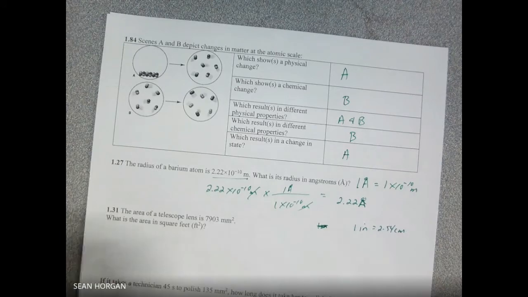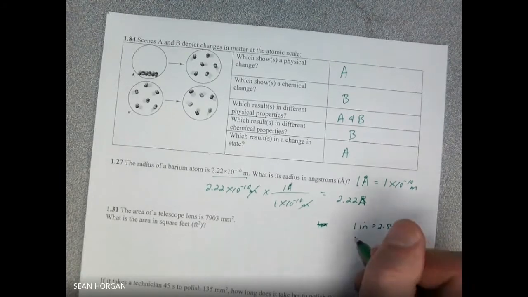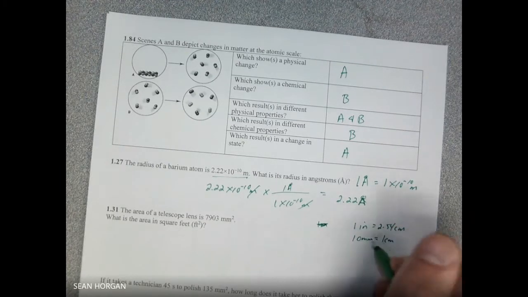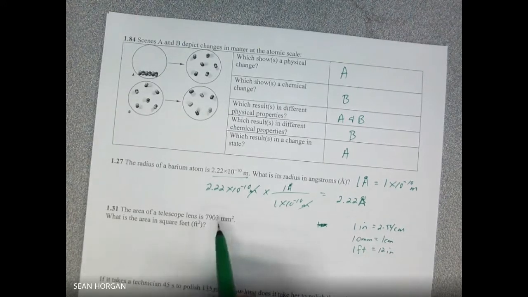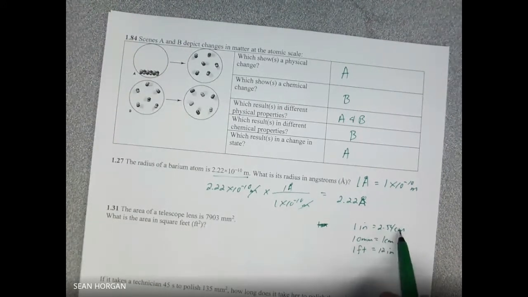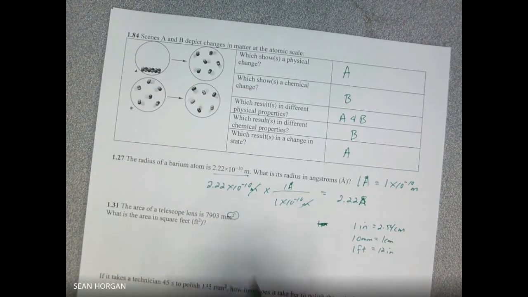Now you could do this on your own a different way if you wanted to, right? Look it up, how they're related online. You probably have one step. I also know that 10 millimeters equals 1 centimeter. And I know that 1 foot equals 12 inches. So I have a way to convert millimeters into centimeters, then centimeters into inches, and then inches into feet. Now the issue I'm having is it says squared.